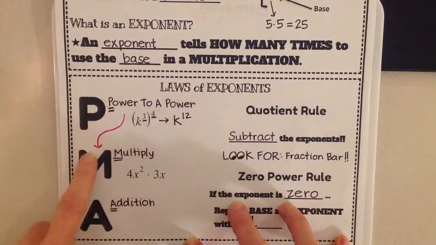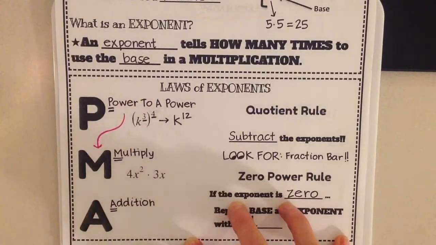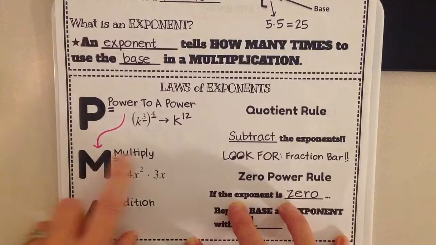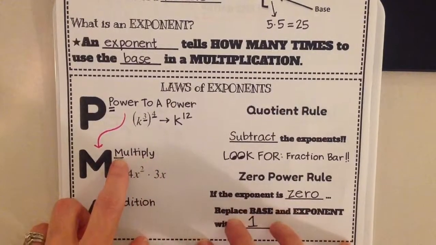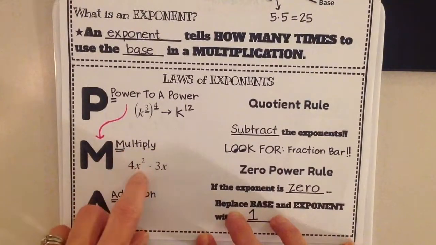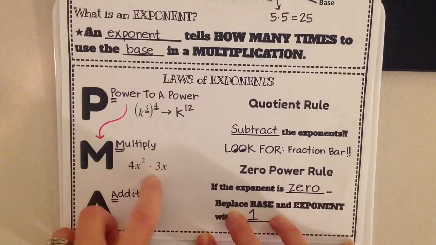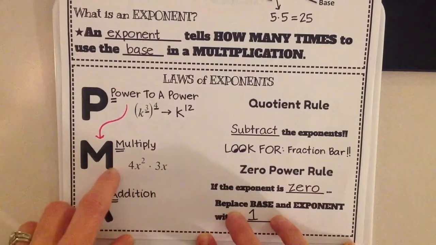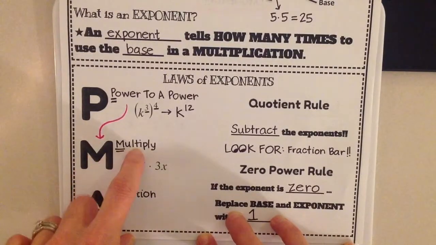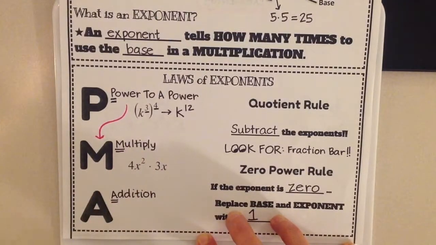After power to a power, the next law you want to look at applying is the law of multiplication. So here I have 4 times x to the power of 2 times 3 to the power of x. So what we are going to do is apply the law of multiplication, or the product rule, for laws of exponents.